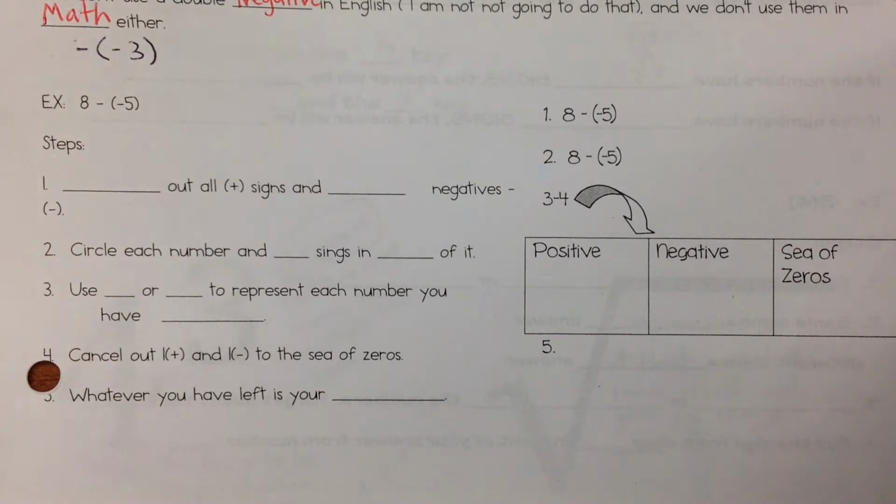Your lunch account could be an example of this. Maybe you have money in your account, you go and pay for lunch, now they're going to subtract or take out money from your account. Maybe you didn't have money in your account, you go to eat lunch, you're going to now have a negative balance in your account. Okay, so these are very practical. You have to understand how to do this.